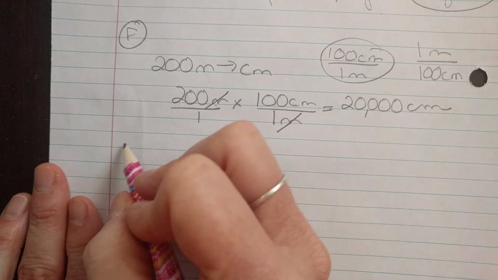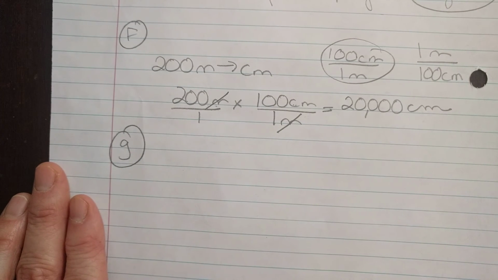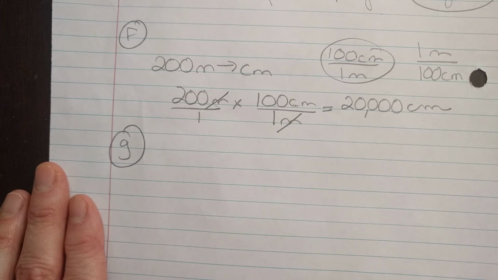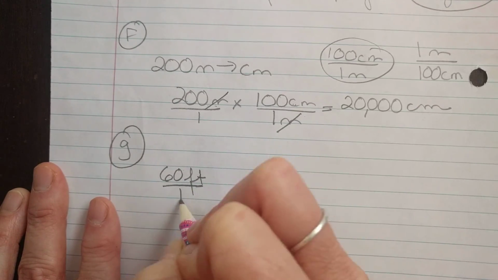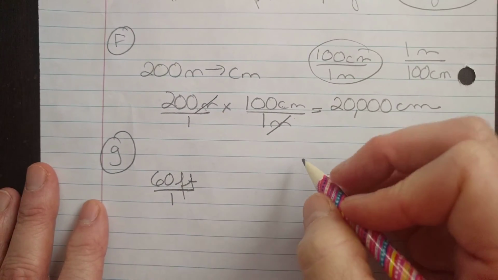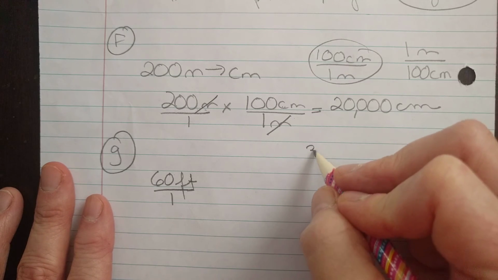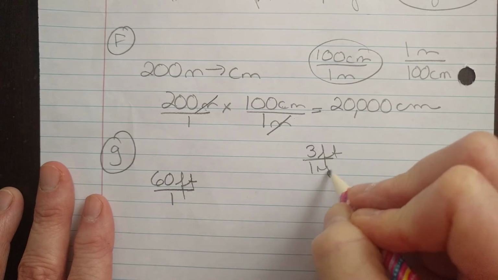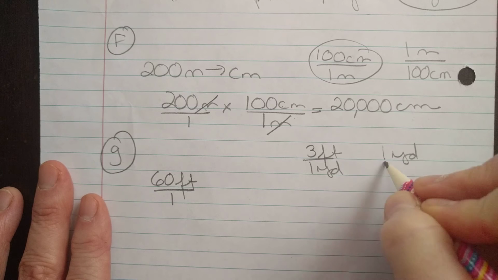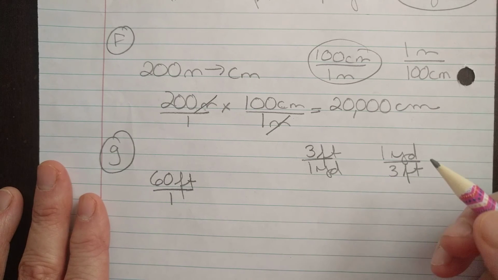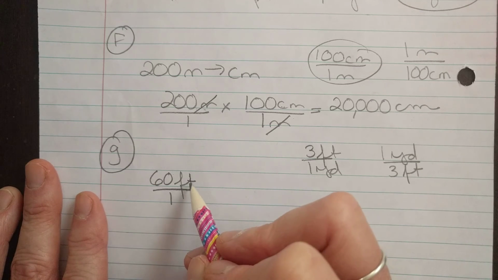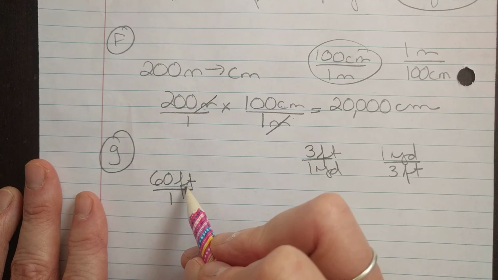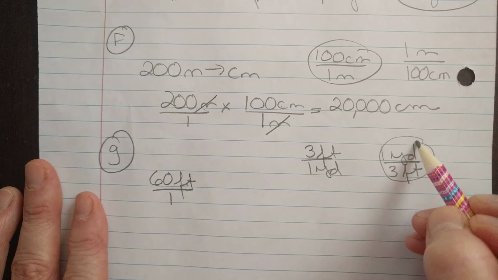And last of all, G. G asks us to use unit multipliers to convert 60 feet to yards. So we're starting with 60 feet over 1. And we can write 2 unit multipliers from feet to yards. So there are 3 feet is 1 yard, or 1 yard is 3 feet. We use the unit multiplier that has the unit in the denominator that we want to get rid of. So that's the feet. It needs to be in the denominator, so it's that one.